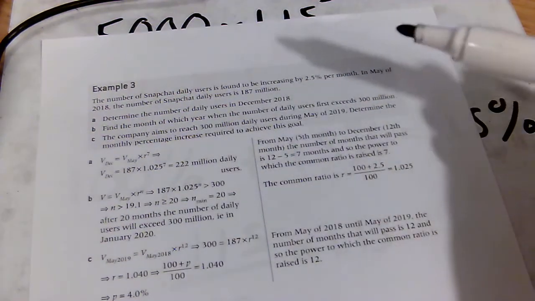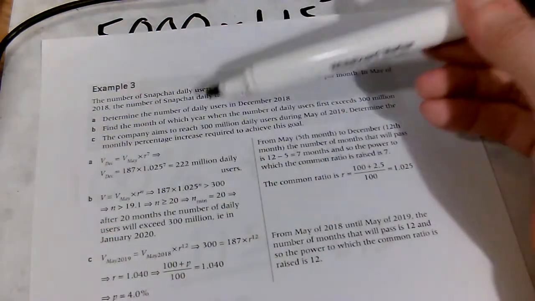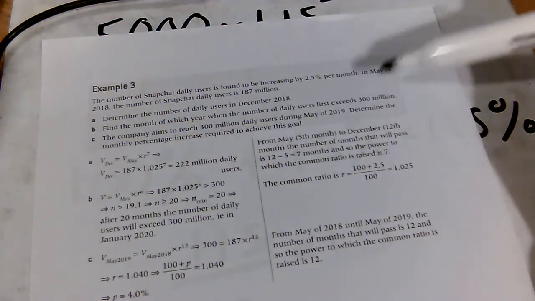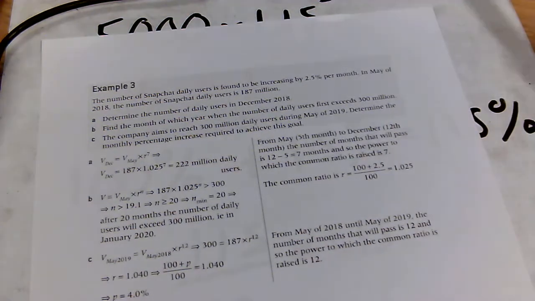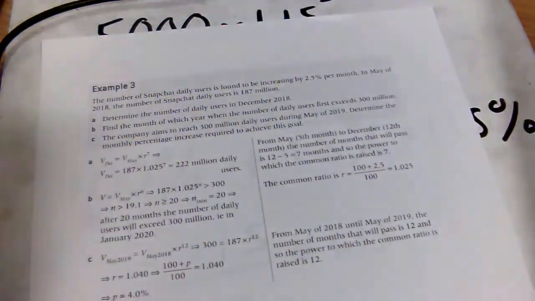The bit I'm actually going to go through is part B, find the month of which year when the number of daily users exceeds 300 million, or first exceeds 300 million. So for that, we've got to set up an equation.